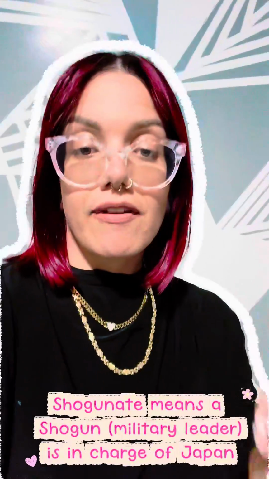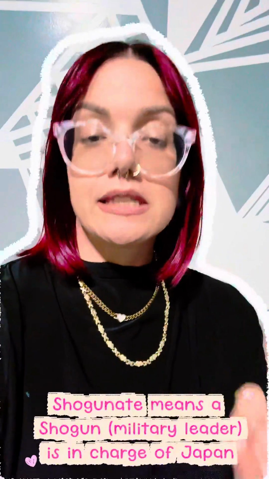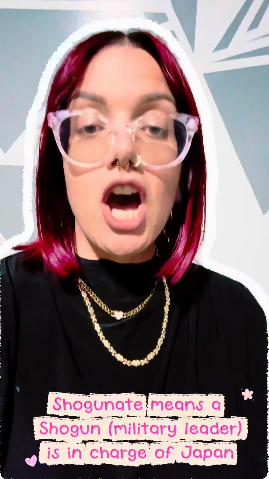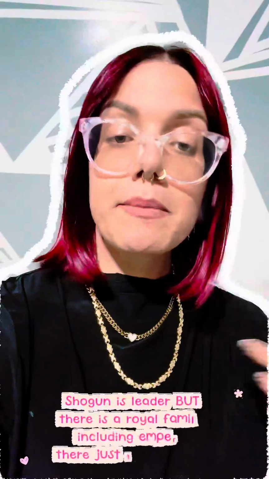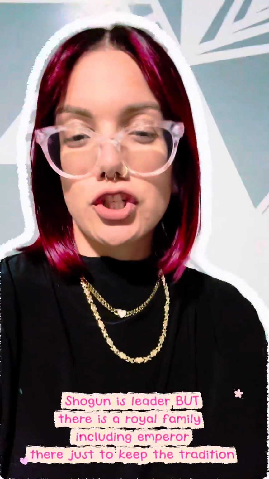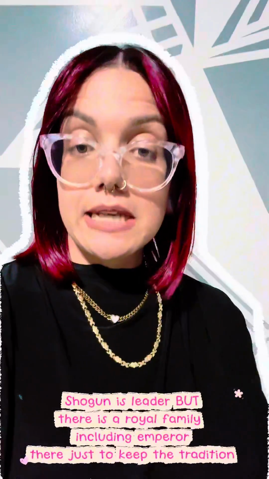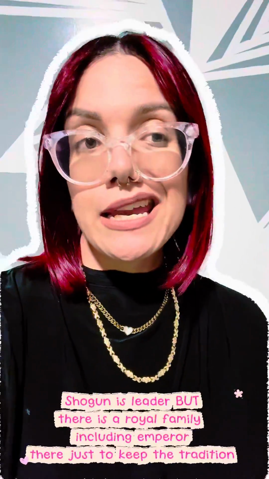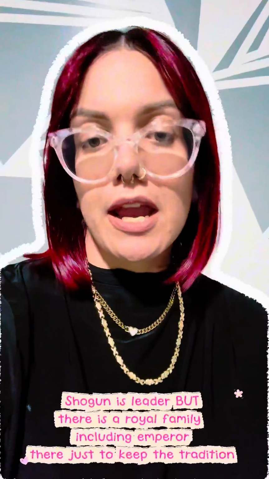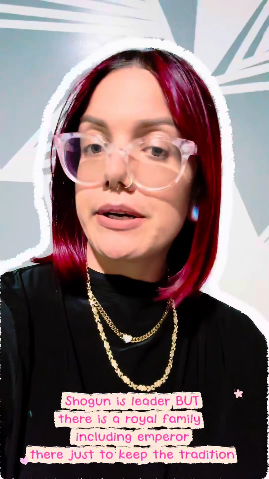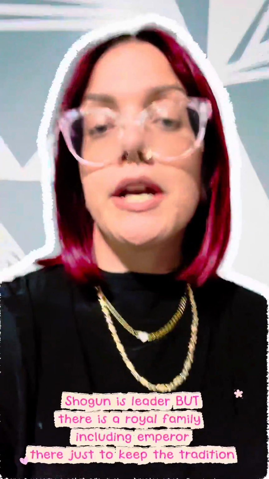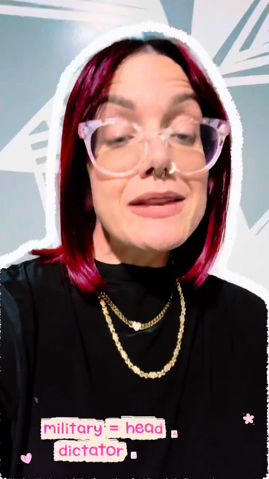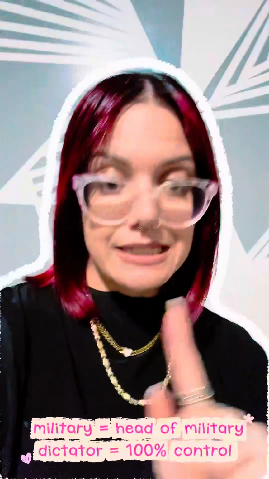Tokugawa shogunate signifies that a shogun is in power in Japan. A shogun is a military dictator. Now, yeah, there was an emperor, but he was just there for show. Kind of like how today, the British king doesn't make any laws. He's just there for tradition. So there is an emperor, he is there for tradition, but the shogun, the military leader, is the one in charge of Japan. And he's a military dictator.